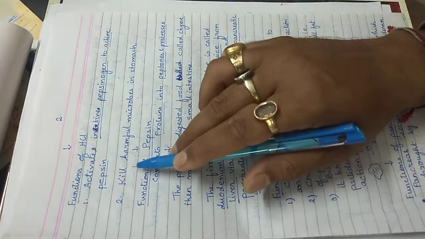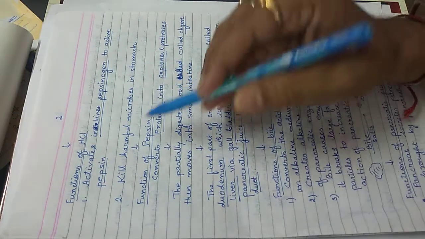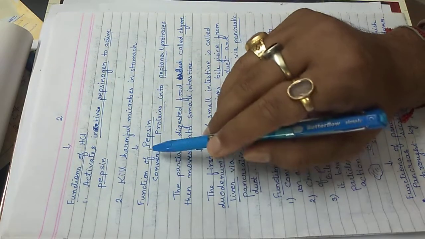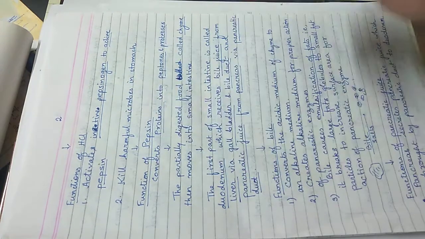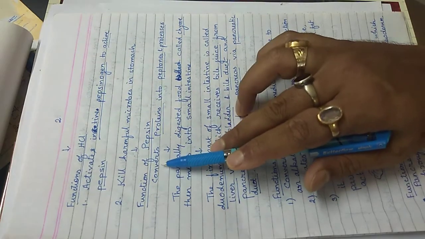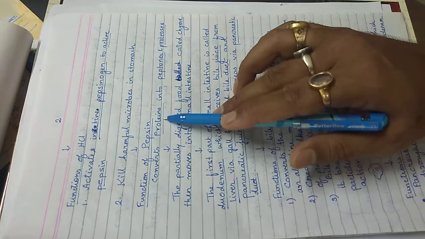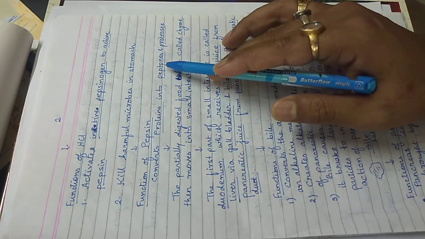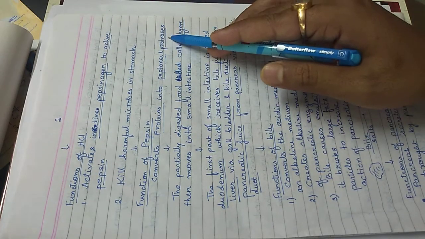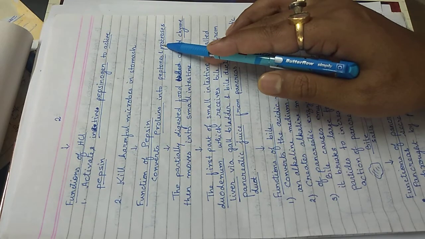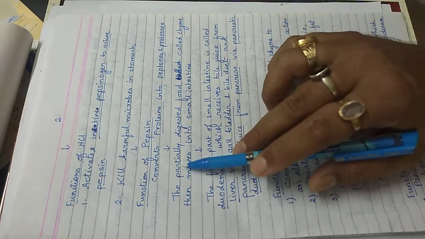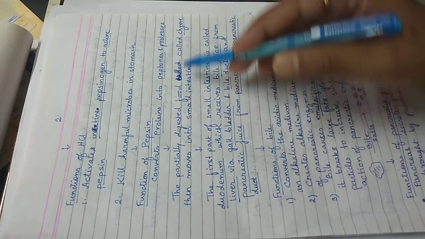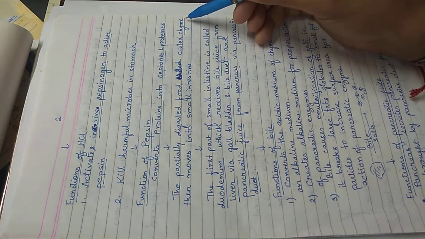And HCl also kills harmful microbes in the stomach. After that, what happens? This pepsinogen, which will get activated to pepsin, will convert the proteins into two intermediate forms: peptones and proteoses. So peptones and proteoses are partially digested proteins. The partially digested food is now called chyme.